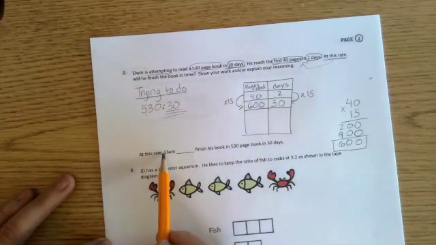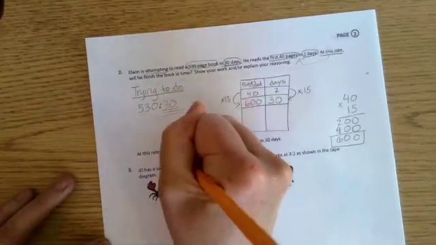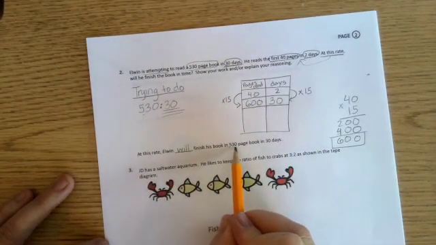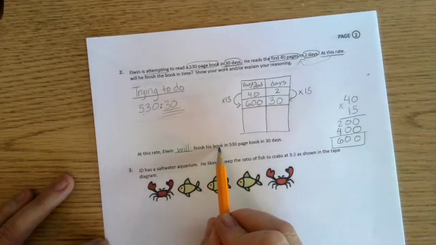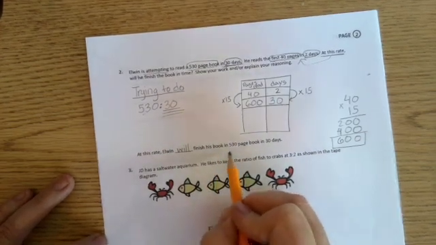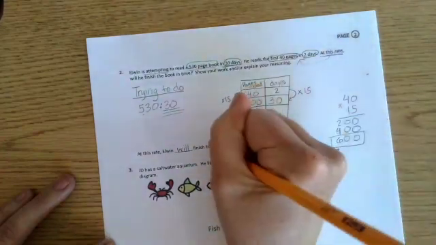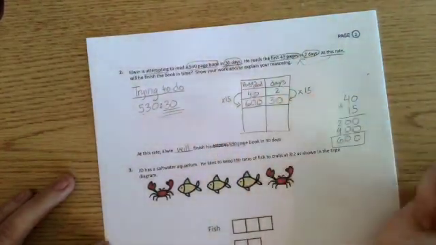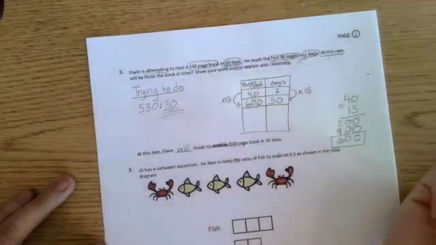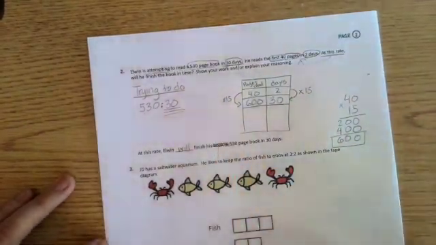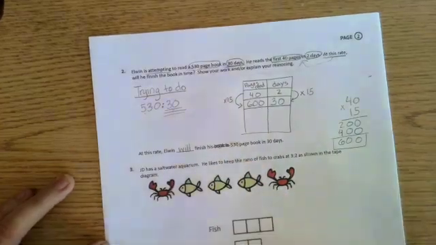So at this rate, Elwin will finish his 530 page book in 30 days. That error won't be in your page when you do this test. I'll fix that. All right.